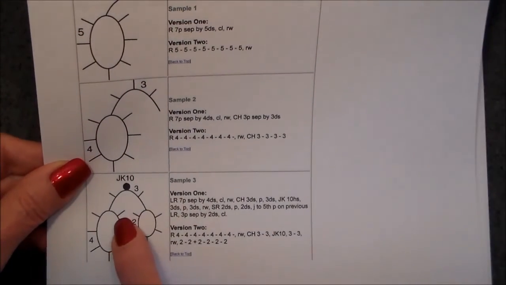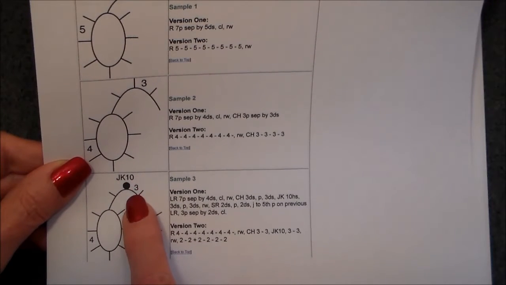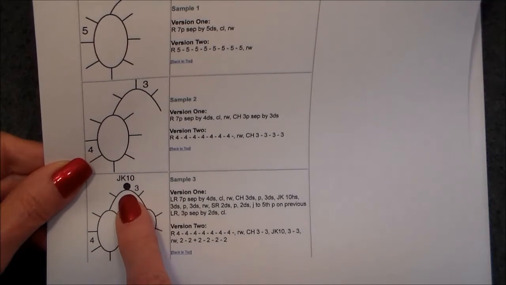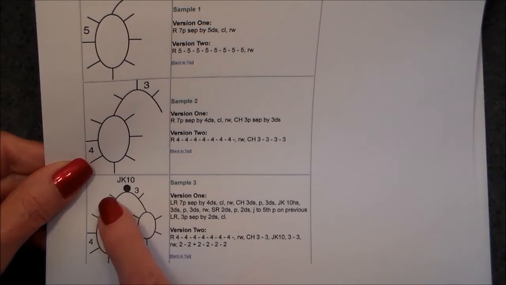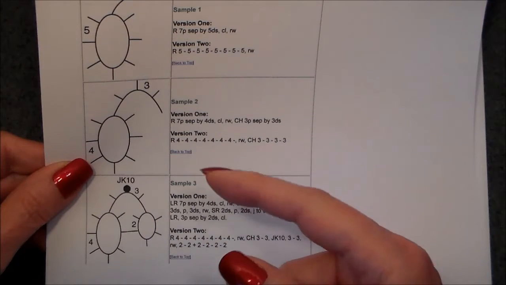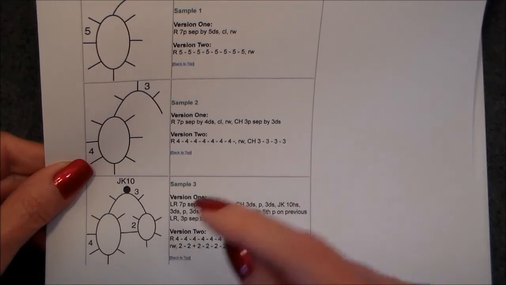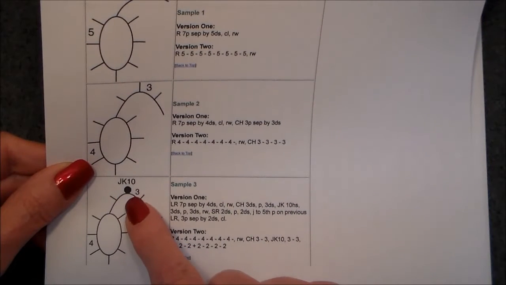Alright, this last pattern right here, this JK10, that is a Josephine knot. Okay, it is a ring using the Josephine chain stitch. And I'm going to show you in a later video how to do this Josephine ring and a Josephine knot.